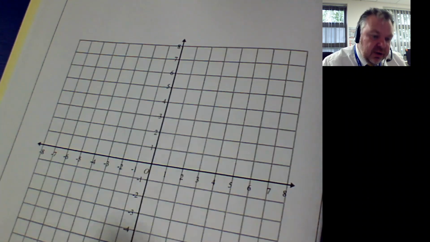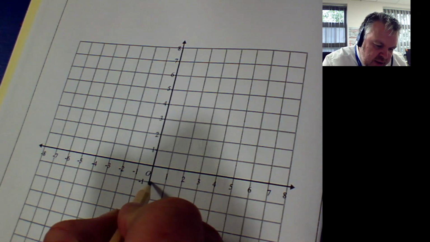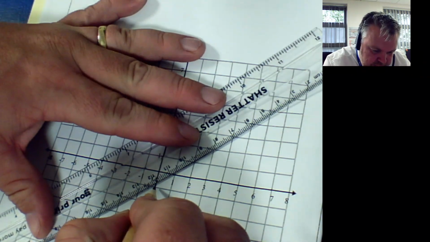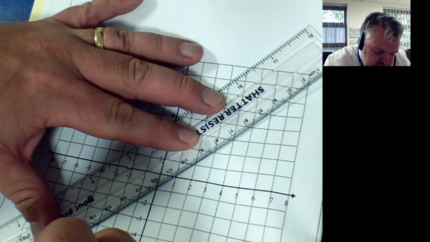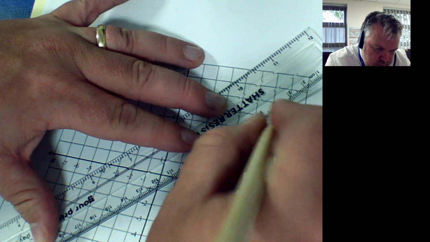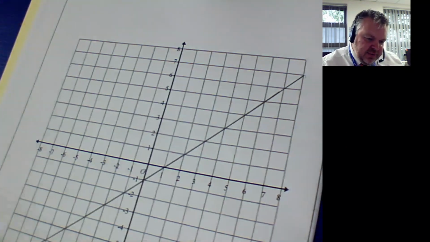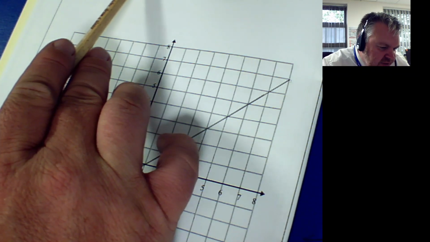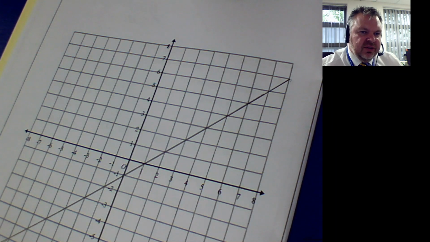So starting at minus 1, and checking my scale, it's got a gradient of 1, so every one along. I'll just draw this nicely. Okay, so there's my first line, and we want all the things that are bigger than or equal to this line. Okay, well, we'll come to that a little bit in a second. Next one.